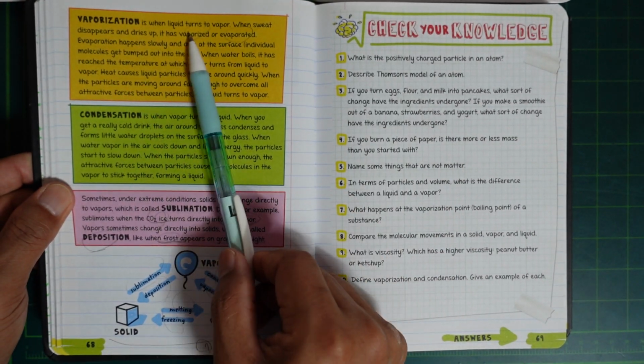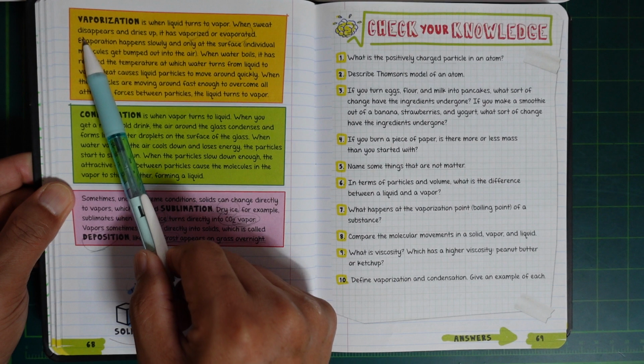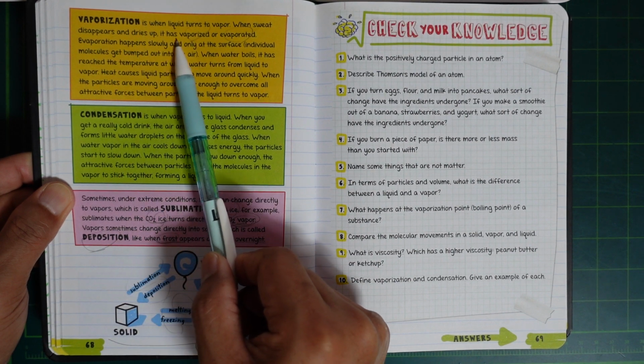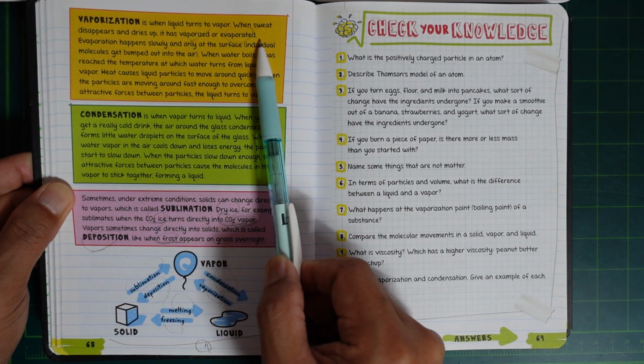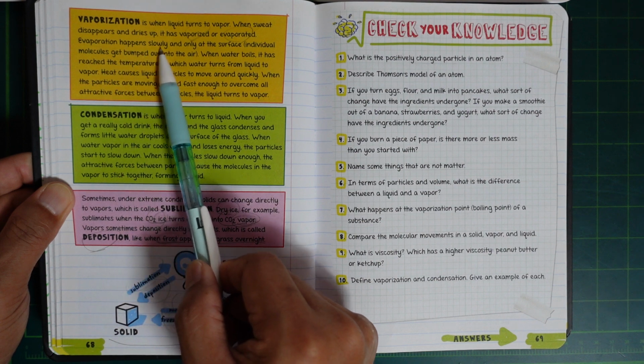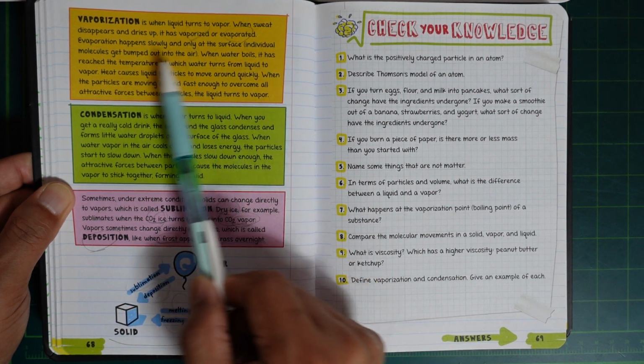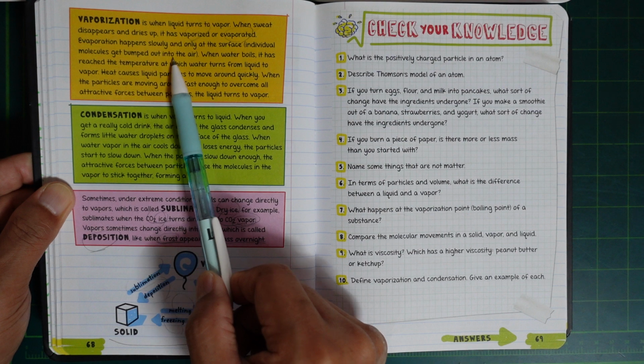Evaporation is when liquid turns to vapor. When sweat disappears and dries up, it has vaporized and evaporated. Evaporation happens slowly, only at the surface. Individual molecules get bumped out into the air.